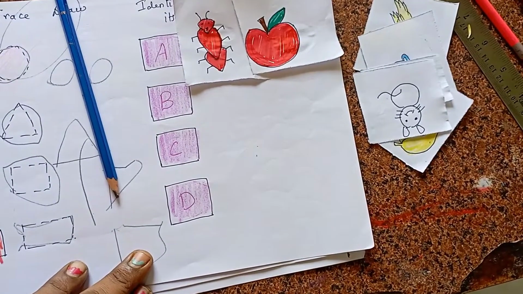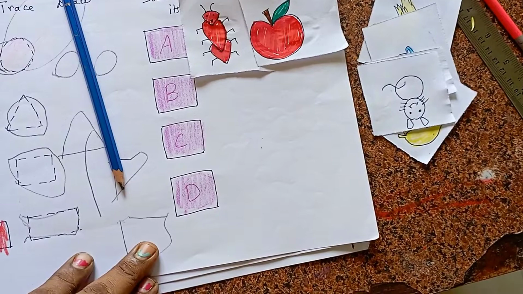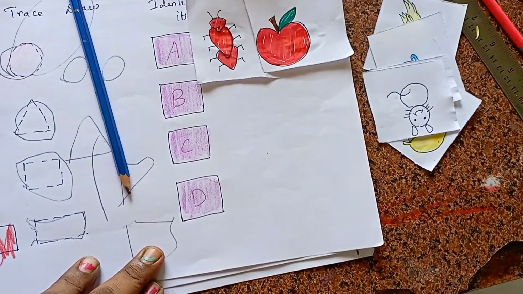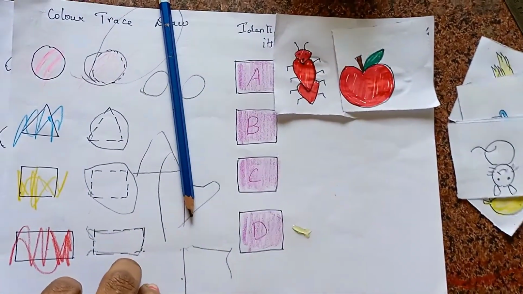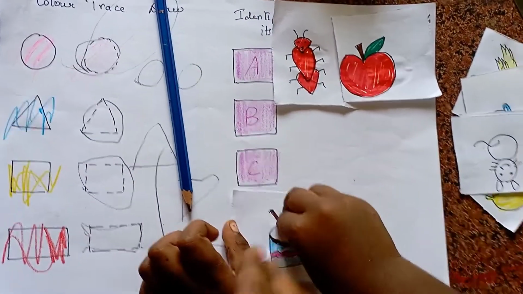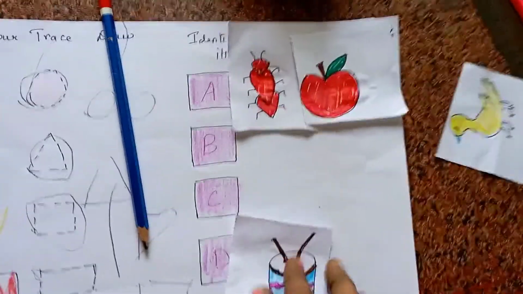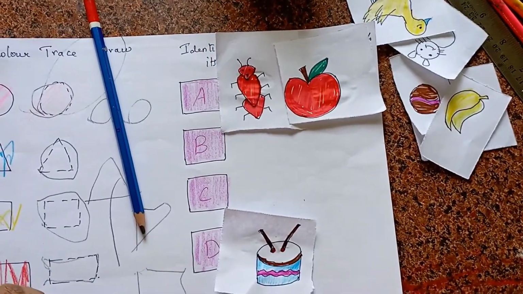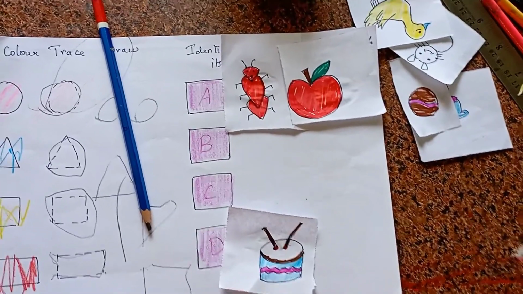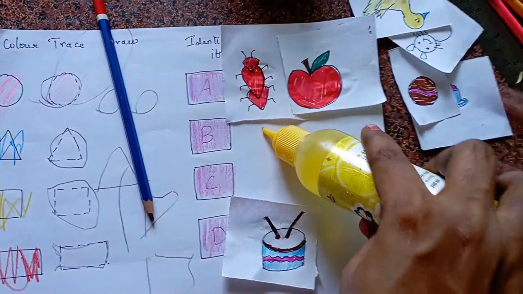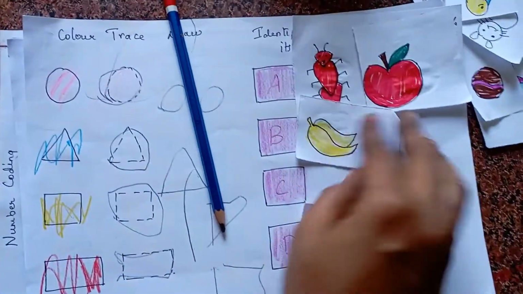What picture is that? Drums. Drum starts with letter B? B or D? B. It's not B, the drum. D. You have D. Okay, stick it. Super. Next, take another picture baby. Banana starts with letter B. B for banana.